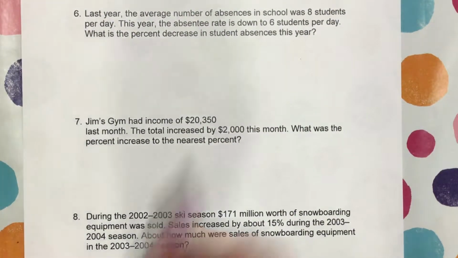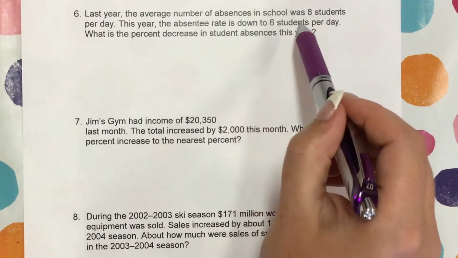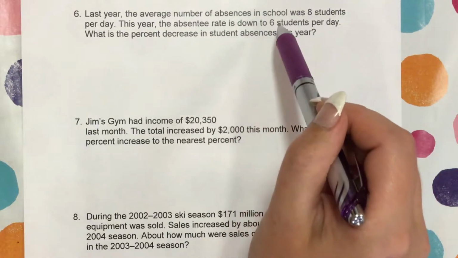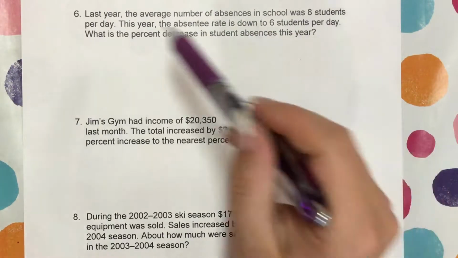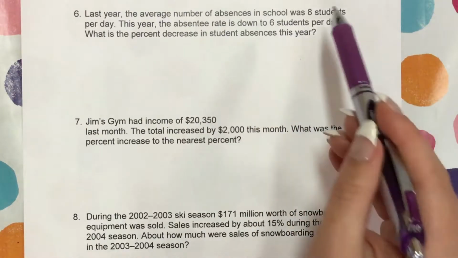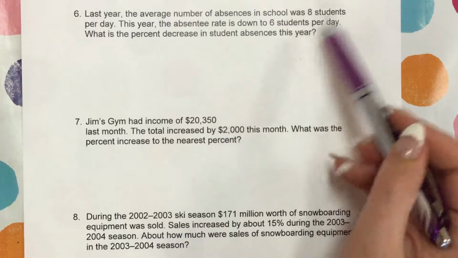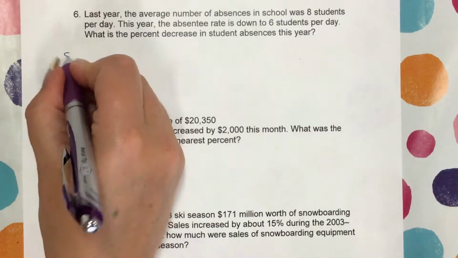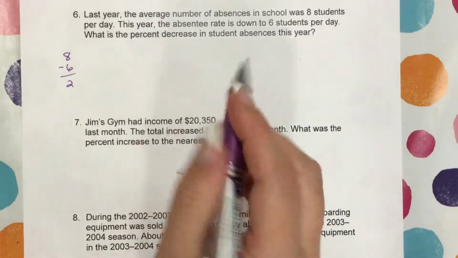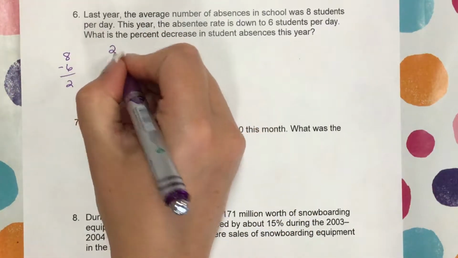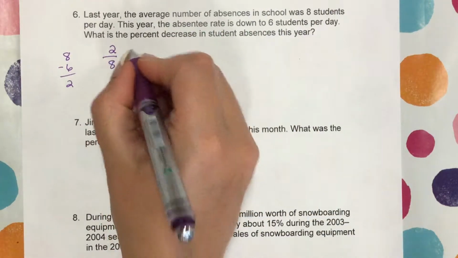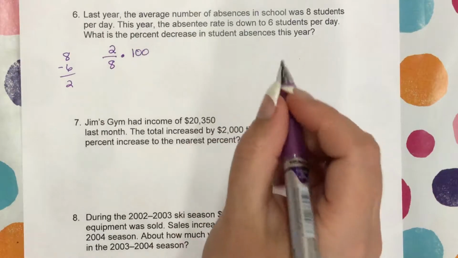Problem 6 says, last year, the average number of absences in school was 8 students per day. This year, the absentee rate is down to 6 students per day. What is the percent decrease in student absences this year? Well, the first thing we need to determine is the amount of change between 8 and 6. Now, this is a real tough one. The amount of change between 8 and 6 is 2. So it's going to be the amount of change over the original amount, which was 8, and we're going to multiply that by 100, okay?